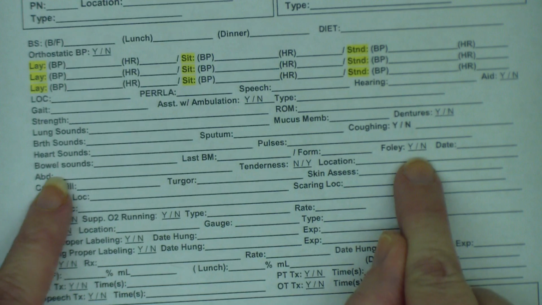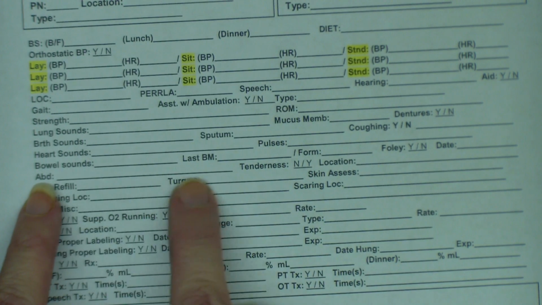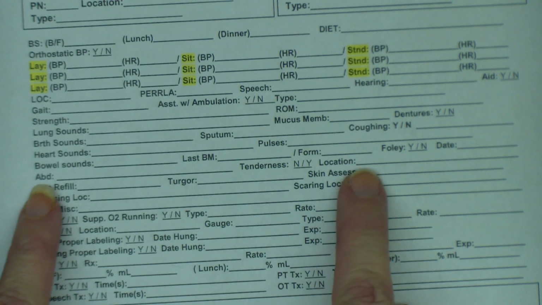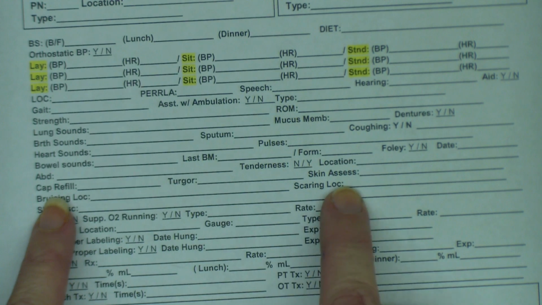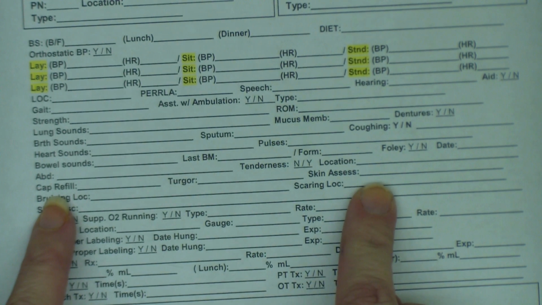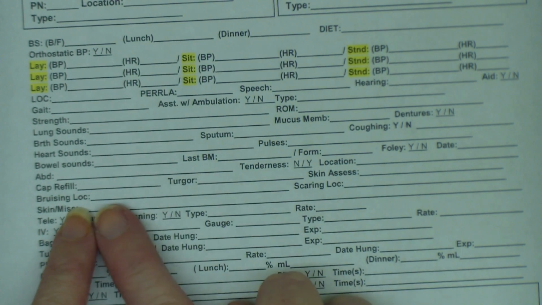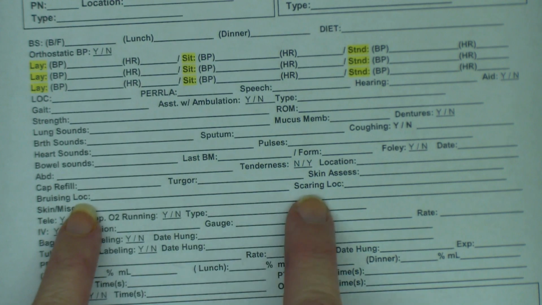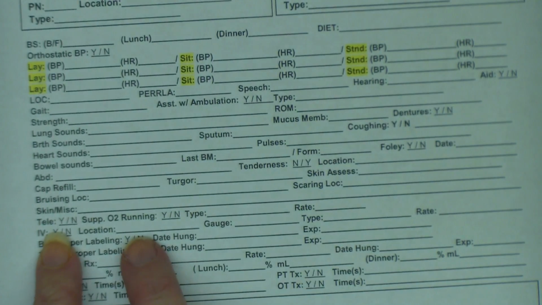Do they have a Foley in place? When was it put in? Their abdomen. Did I feel any masses or anything? Tenderness, yes or no? If so, where? I'm checking their capillary refill, their skin, their skin assessments. Am I seeing any moles, scarring? I even write down if they have tattoos and where they are. That's just me. Am I seeing any visual masses, bruising, redness, rashes, etc.? Bruising locations, if so, where? Scarring locations, if so, where? Skin, miscellaneous, you know, I just give myself some room to write.